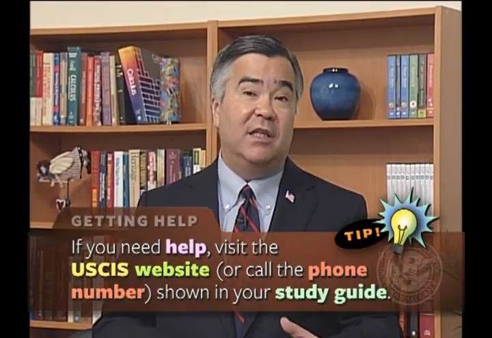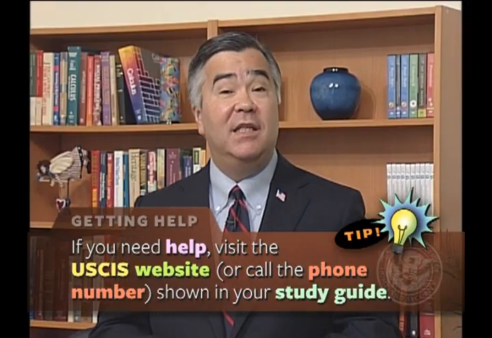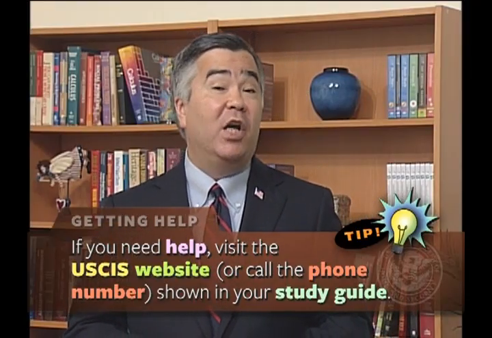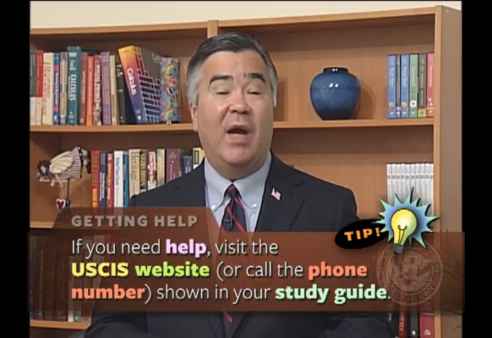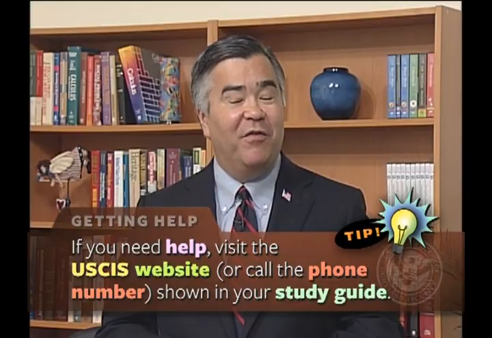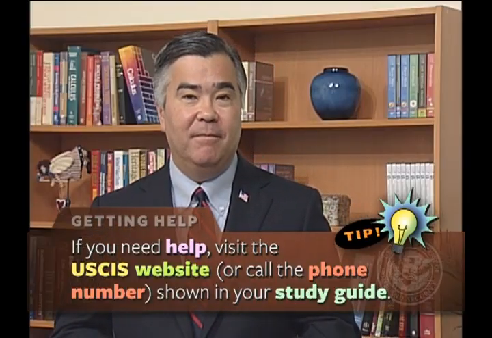This, then, is the naturalization process, which ends with you taking the oath of allegiance. If you have specific questions about this process that I haven't answered so far, or need more information about the process, there are several ways you can get help. You can visit the U.S. government website that deals with naturalization by going to the internet address shown in your study guide. You can also ask questions by calling the telephone number we've provided there.